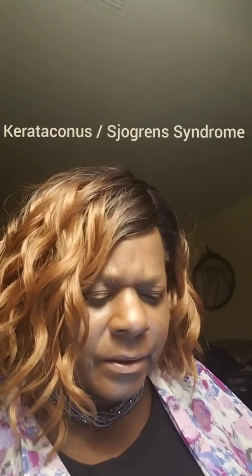Okay, so here is the little briefing on keratoconus. Keratoconus is an eye disease that causes the cornea to thin and bulge into a cone-like shape, resulting in blurred vision. Keratoconus is a progressive disease that begins to affect people in their teens and early 20s. Keratoconus occurs approximately in 1 in 1,000 people, and I would be one of them, 1 in 1,000 people to get it.